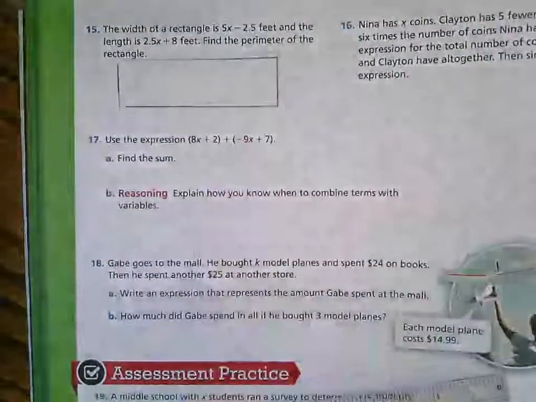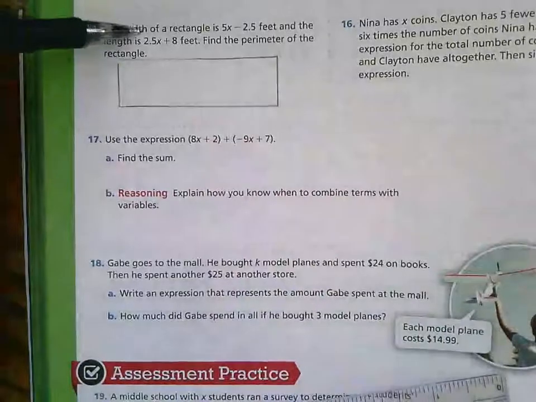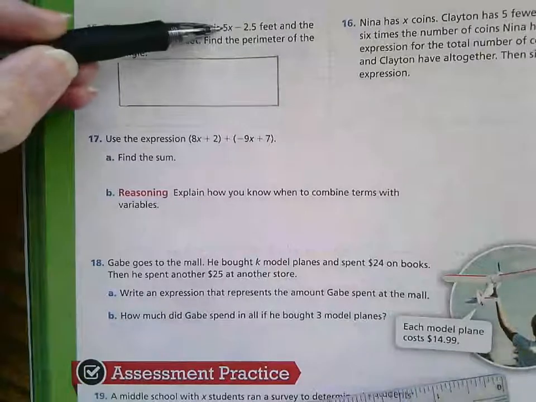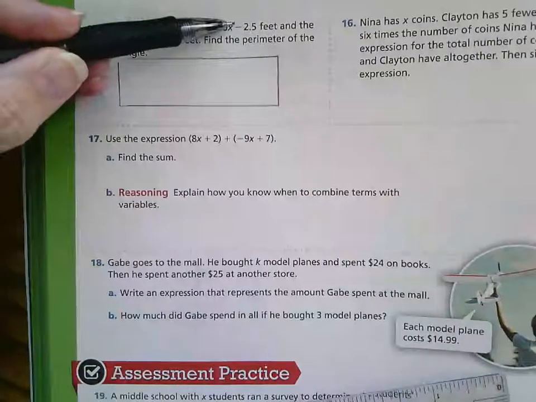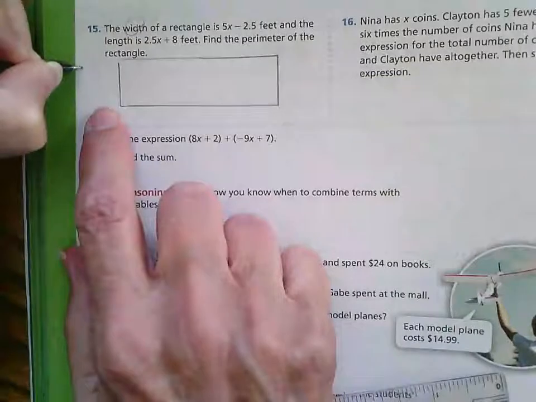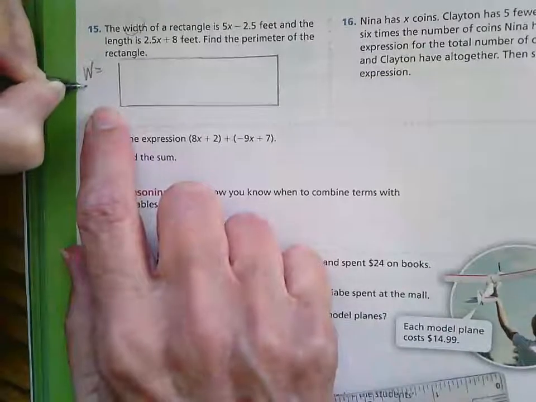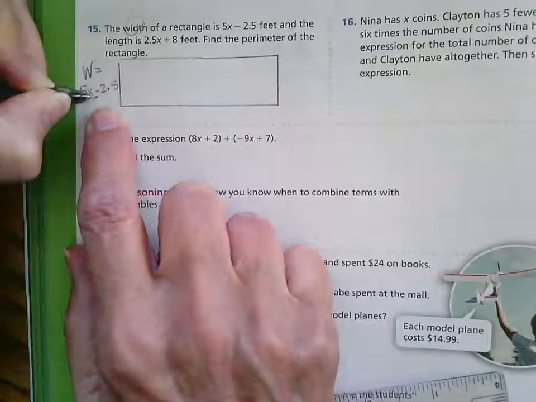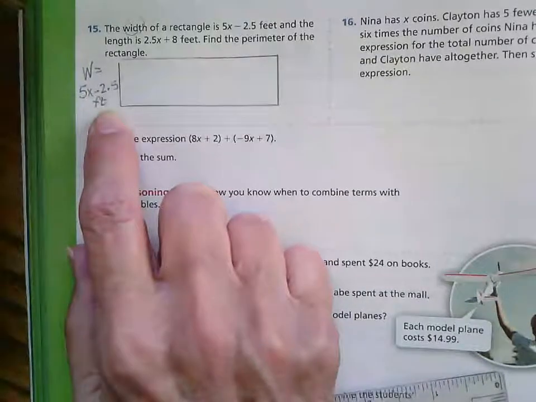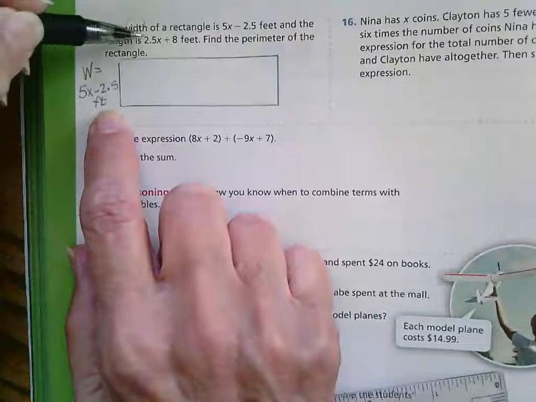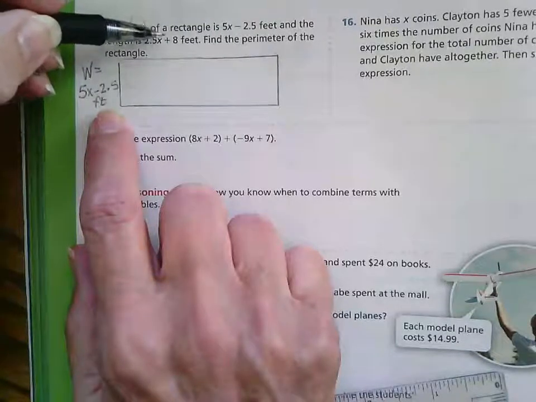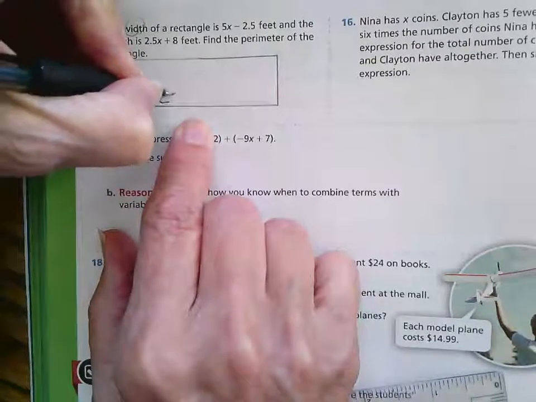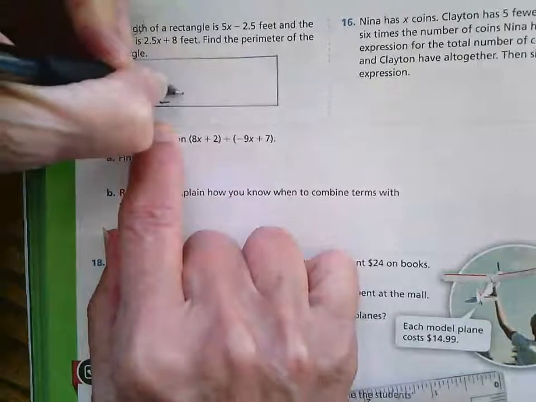on the picture. So it's telling us the width. The width is generally the shorter distance, and it's telling us that that is 5x minus 2 5/10 feet. So width is equal to 5x minus 2 5/10 feet. That's our width. And the length is 2 5/10 x plus 8 feet. So I'm going to write that right in here, so I'll have room down here to write my final answer.